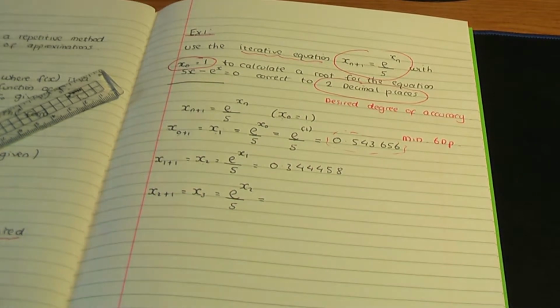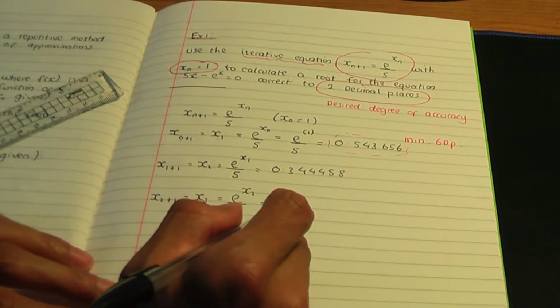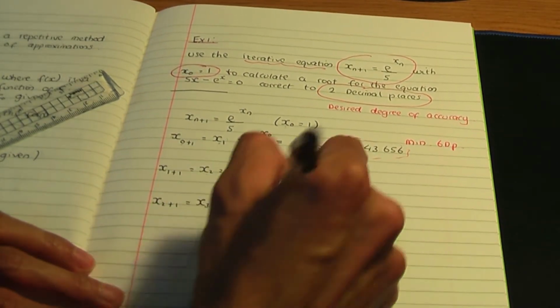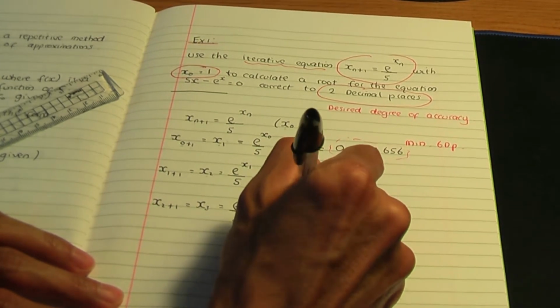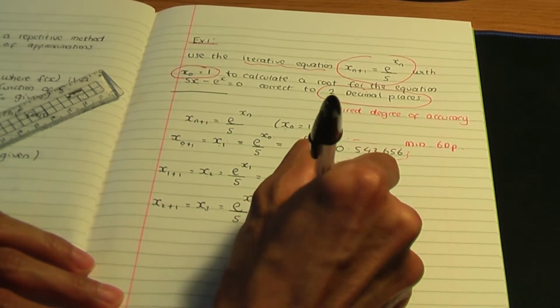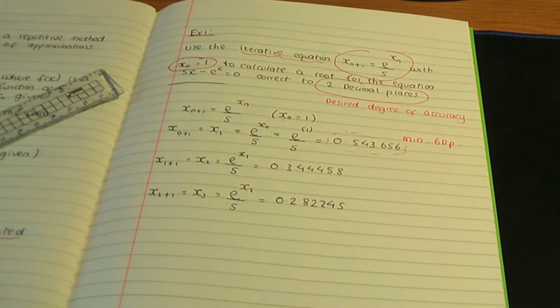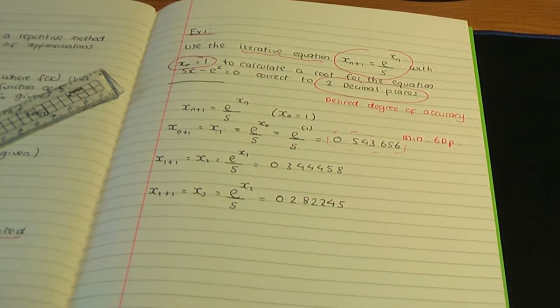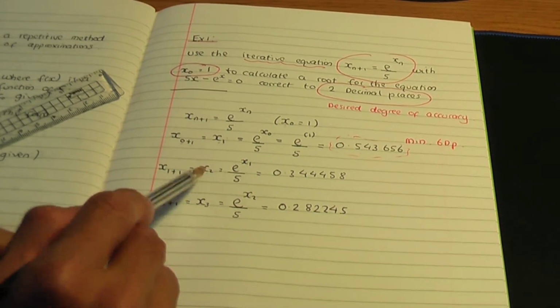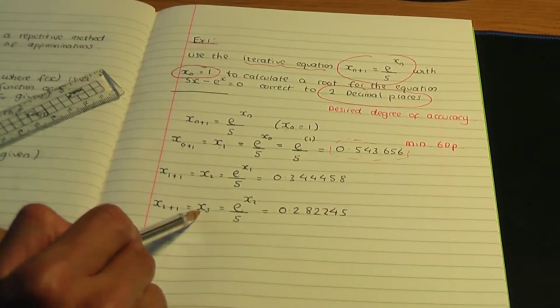I calculated this, and to 6 dp minimum, I had 0.282245. You can double check that using your calculators. That is the value to 6 dp. Now let's check these two consecutive values, x_2 and x_3.